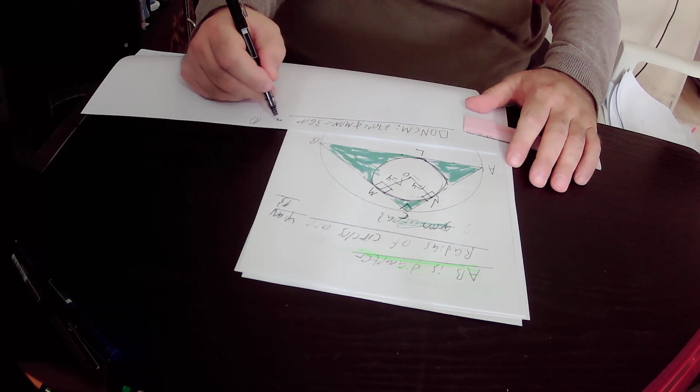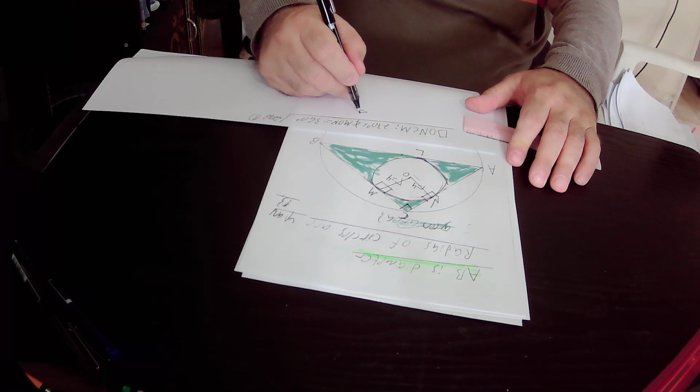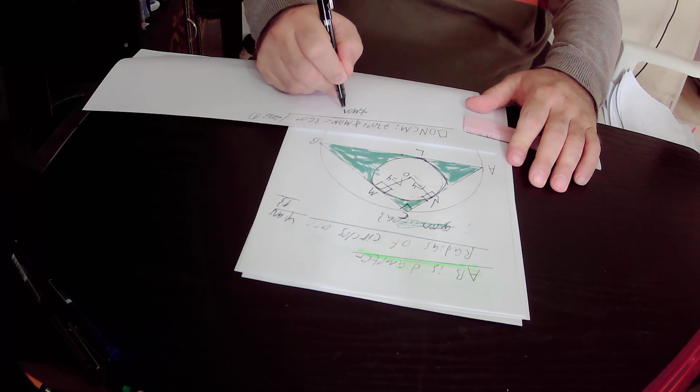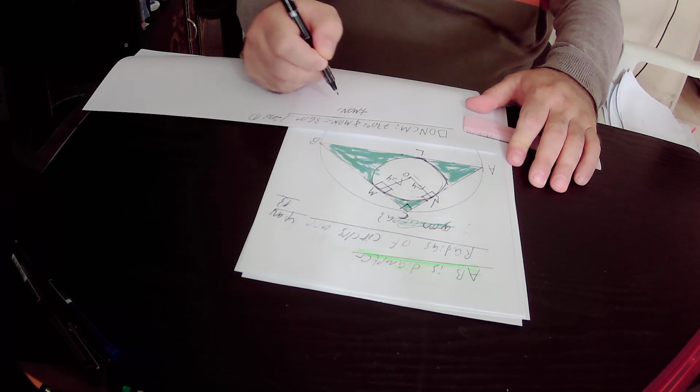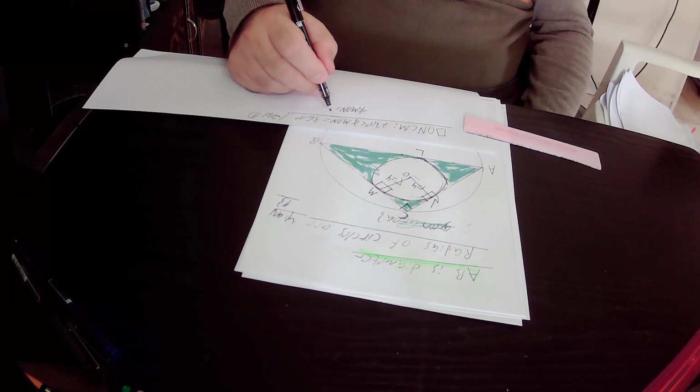Here we subtract 270 degrees from this equation, and we get that the missing angle, angle MON, is equal to 360 degrees minus 270 degrees, which is equal to 90 degrees.